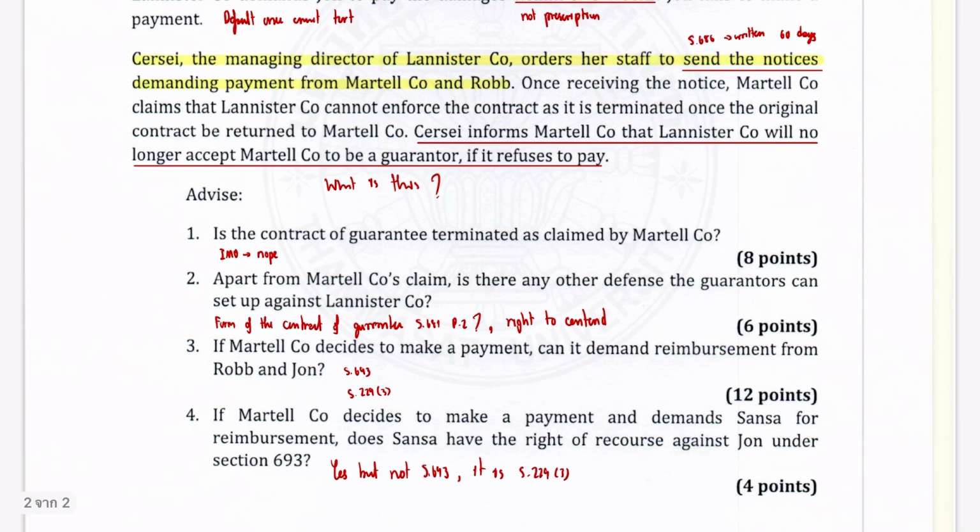So the first question, is the contract of guarantee terminated as claimed by Mattel Co.? In my opinion, in this case, I already answered that although there is a presumption to terminate the contract because you already handed back the document, that document in Thai we call เอกสารสิทธิ์. The law will presume that, alright, there are no more obligations, but because it is a presumption, it can be overridden. And in this case, we can see that there is no intention at all, and therefore the contract of guarantee never terminated.